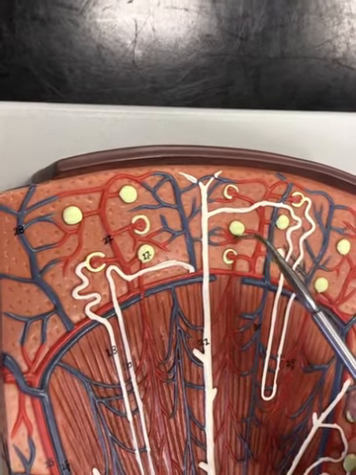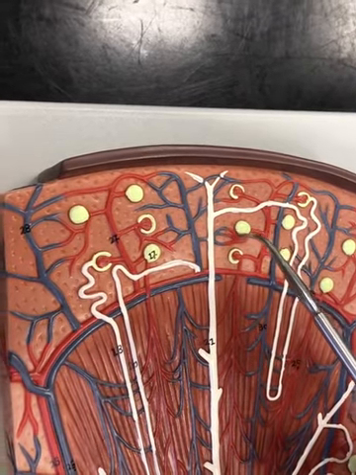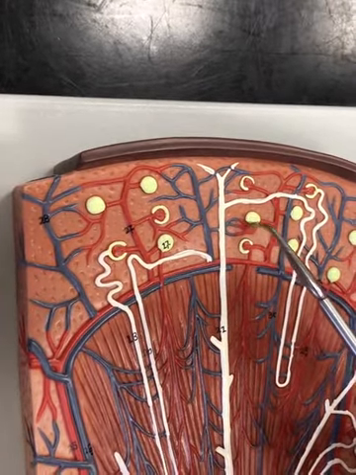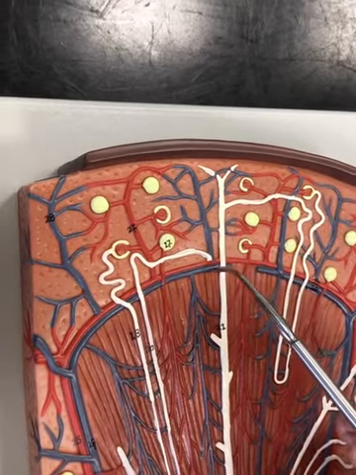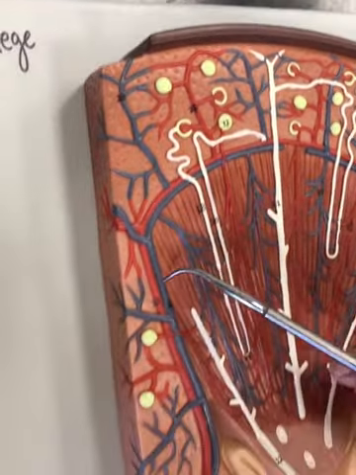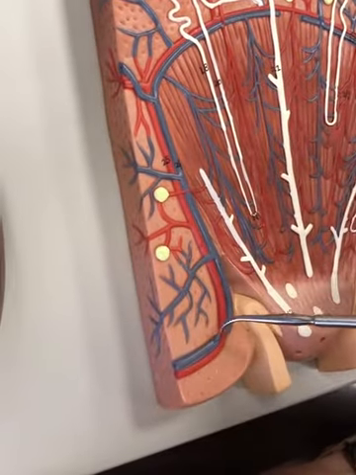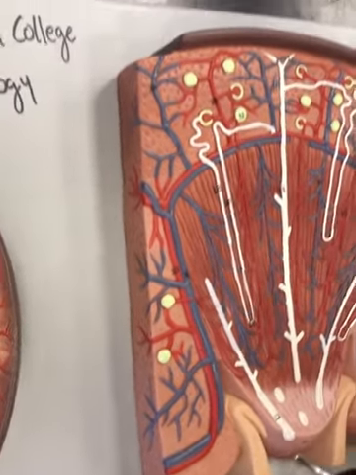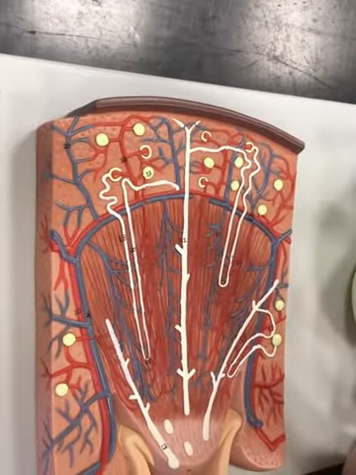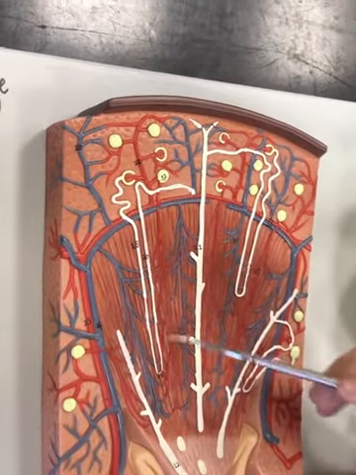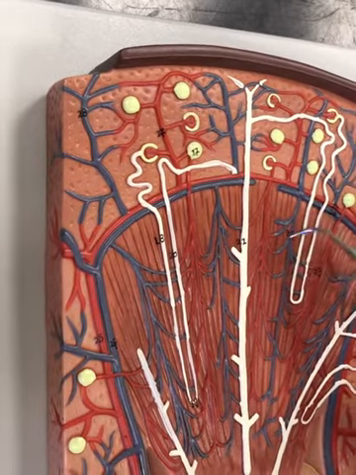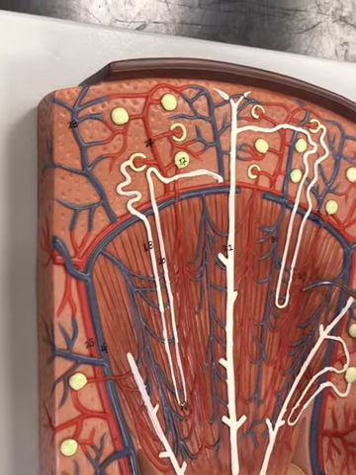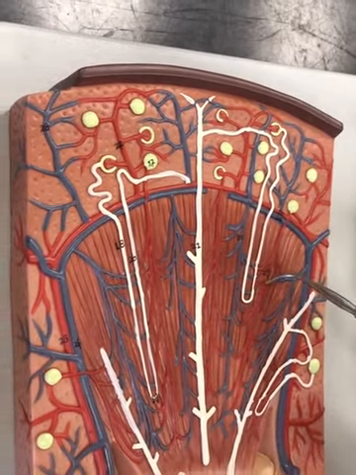It goes through the renal corpuscle to the efferent arteriole, so this would be your peritubular capillary bed, out the interlobular vein, to the arcuate vein, to the interlobar vein, and out towards the renal vein. If we looked at the same blood vessels, you can see the vasa recta. The vasa recta has the straight venule and the straight arteriole, and this is your vasa recta.